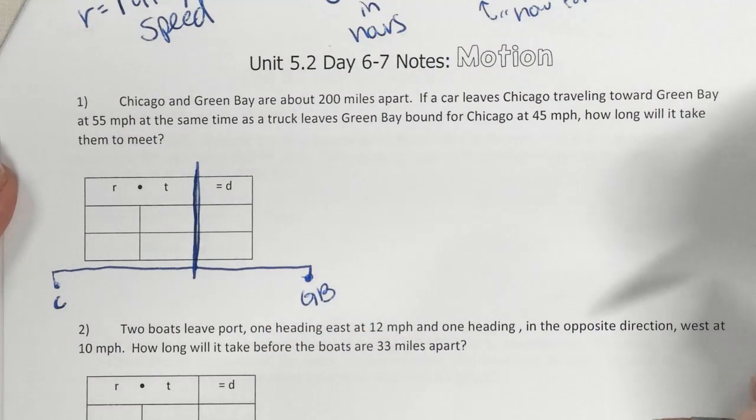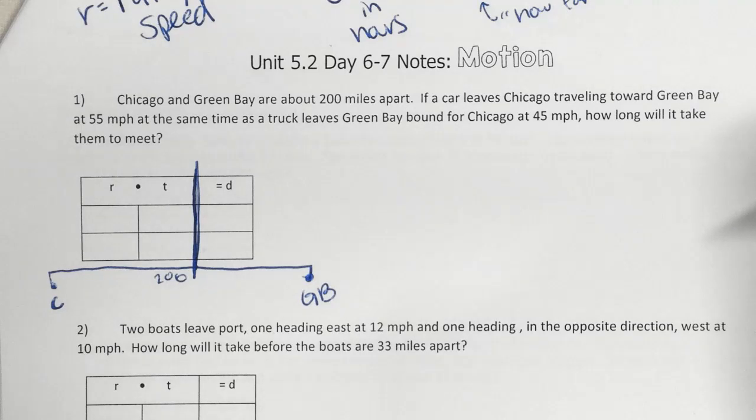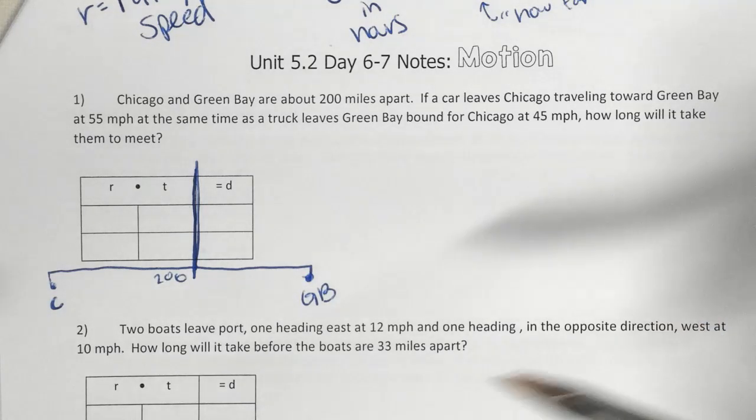And what do we know about that distance? It's 200 miles. So we know that this blue line represents 200 miles. Now, I will tell you, your pictures are always going to represent distance, because can you draw time? No. And can you draw speed? No. So it's always going to represent distance.